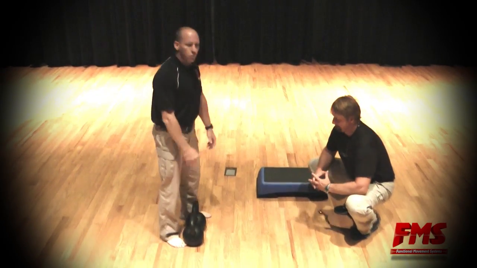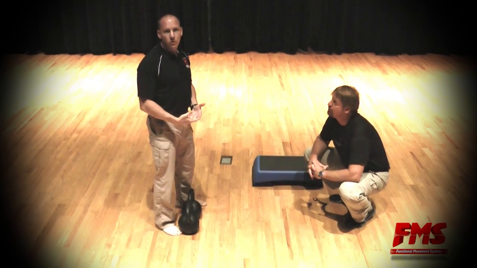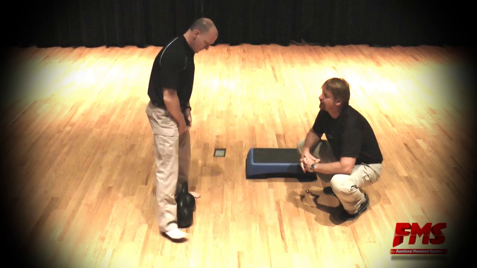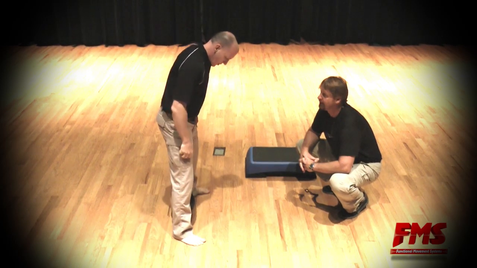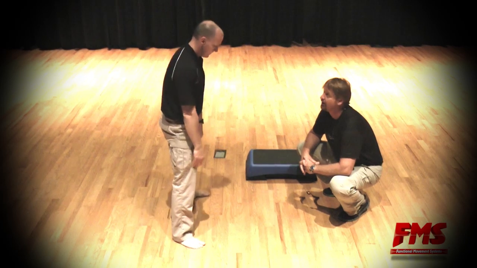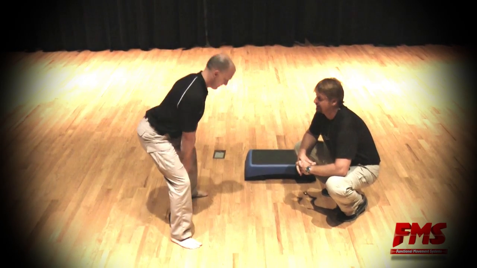So, classically this will be called a sumo-style deadlift. Hands are inside of legs. Legs are going to be wider. Notice that those bells are almost showing up on the back side of my legs here. Arms are down the body.